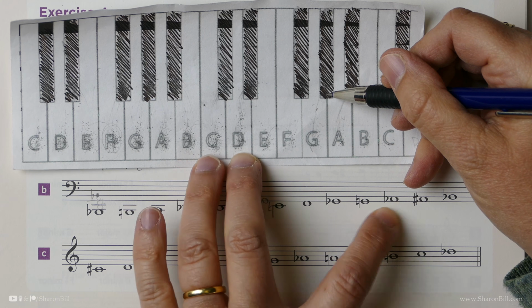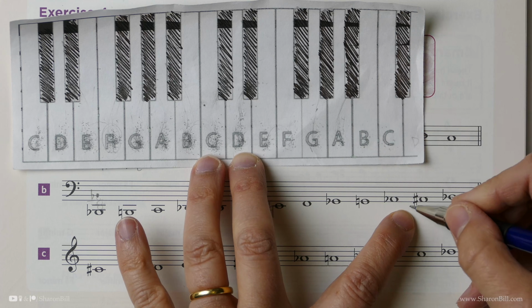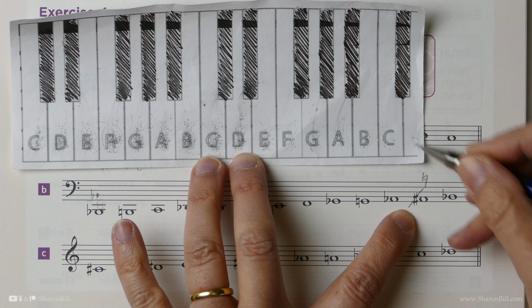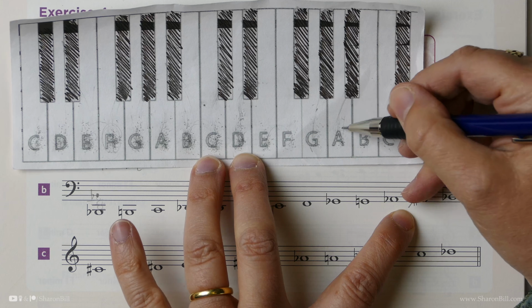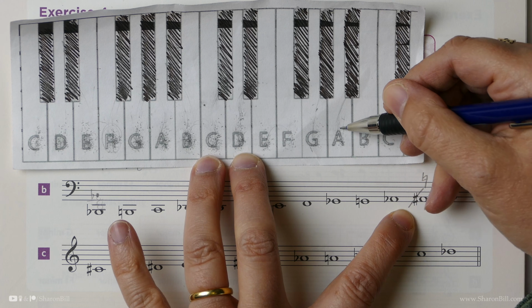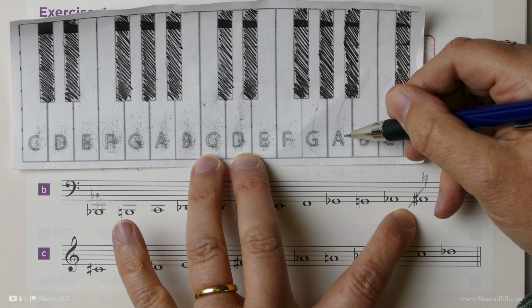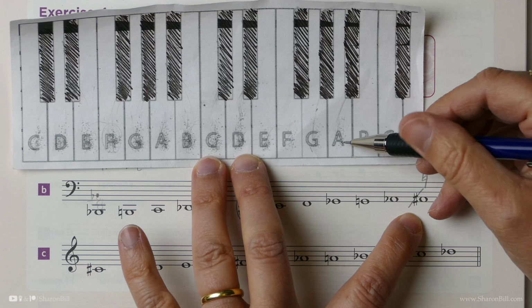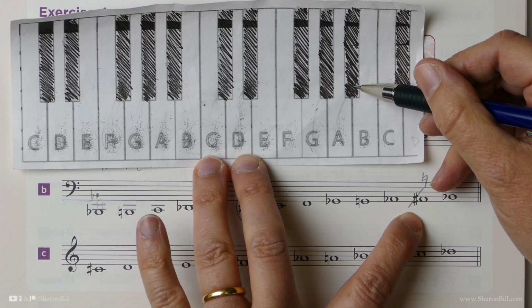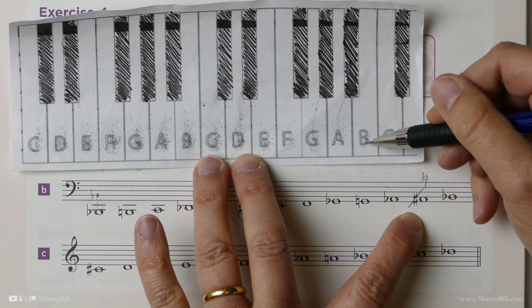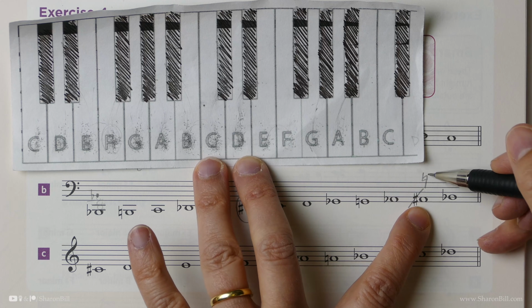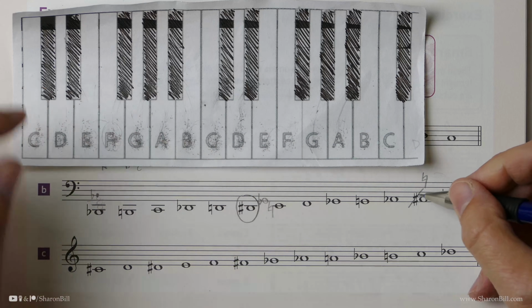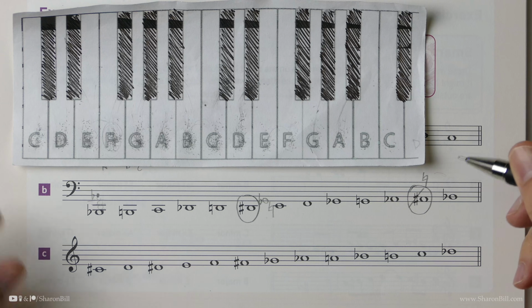Now here, A flat, that should be A natural, not A sharp, because A flat to A sharp means we've got a tone, not a semitone. So that should be A natural to B flat, and actually A sharp is the enharmonic equivalent of B flat, which means we'd have had the same note twice again at the end. So that one is incorrect on many counts.